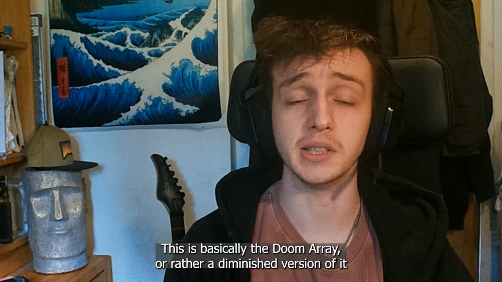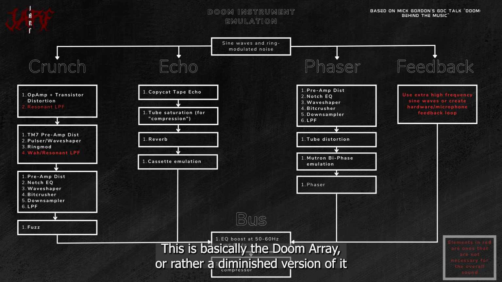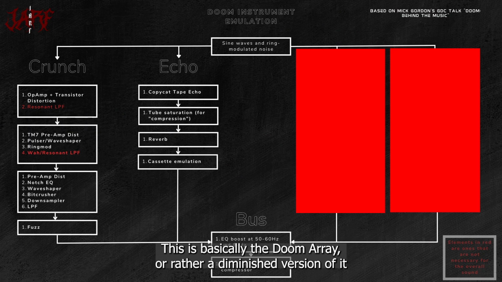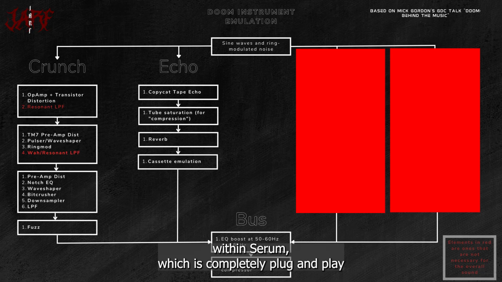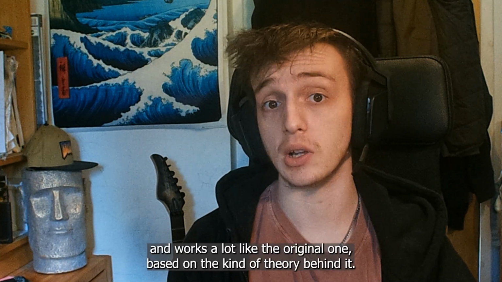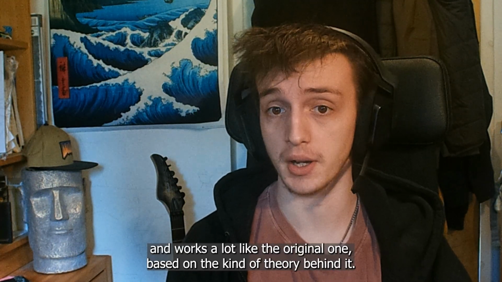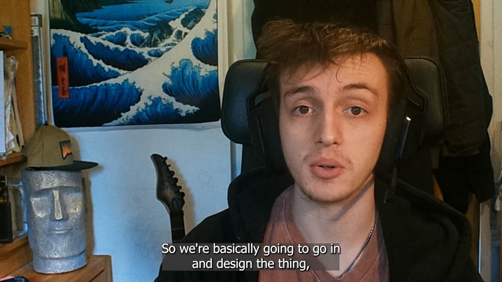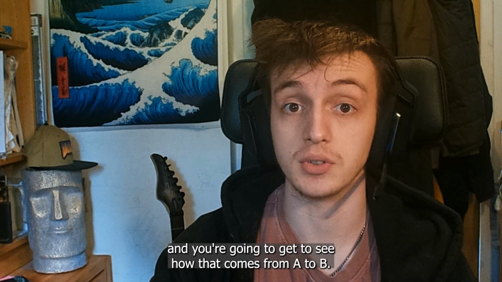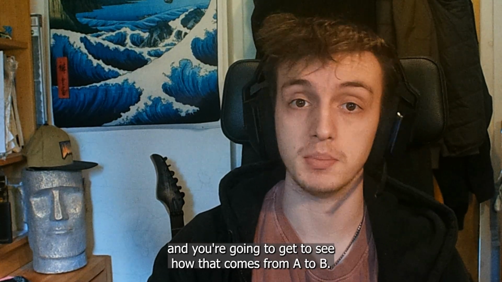If you're wondering what this is, basically it's the Doom array, or rather a diminished version of it within Serum, which is completely plug and play and works a lot like the original one based on the kind of theory behind it. So we're basically going to go in and design the thing, and you're going to get to see how that comes from A to B.